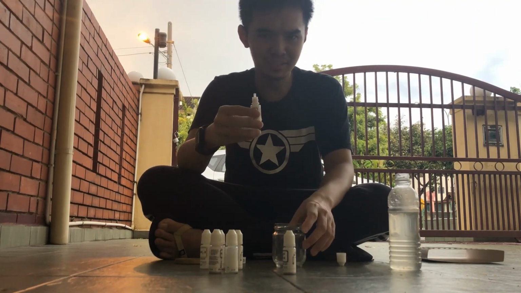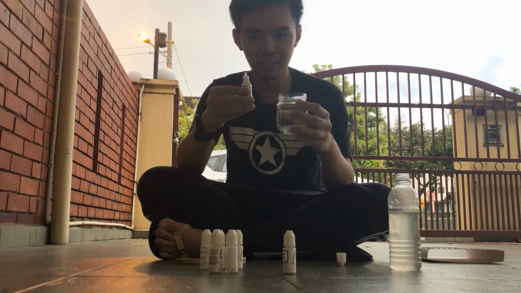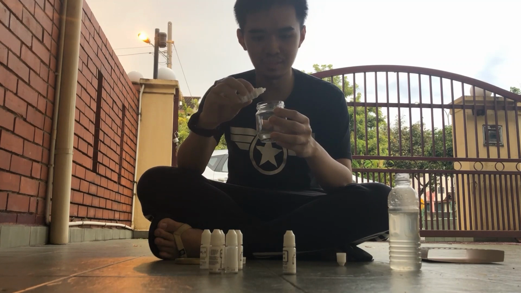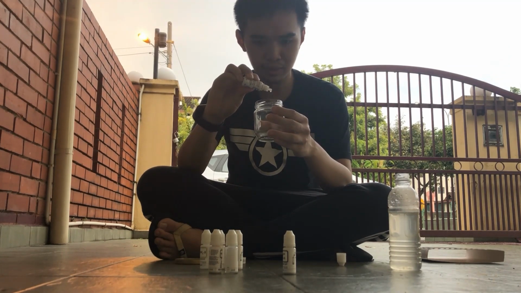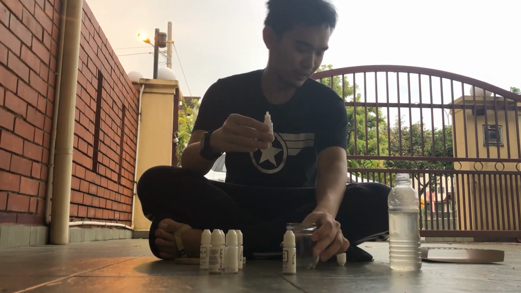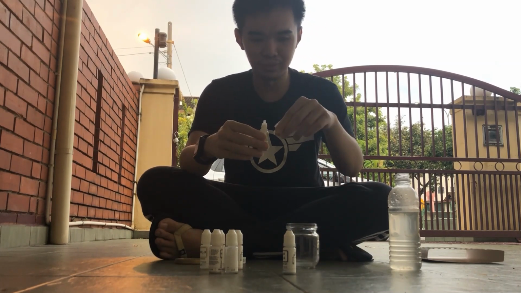So to measure the content of nitrite in this water, I have to drop 5 drops of this nitrite test into the water. 1, 2, 3, 4, 5. Okay, and then I have to wait for 2 minutes for the result.